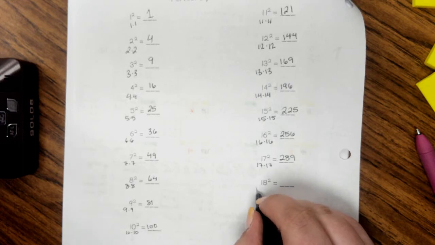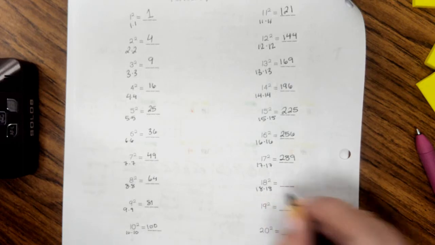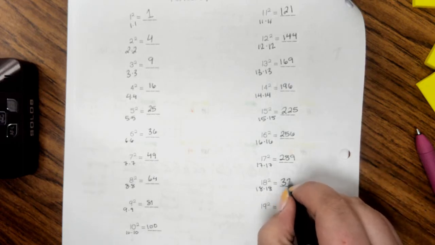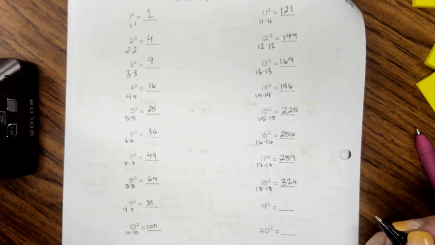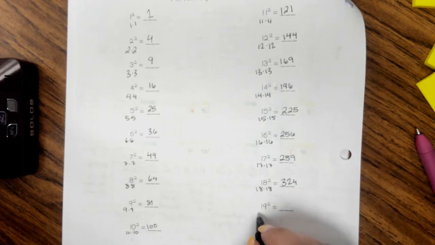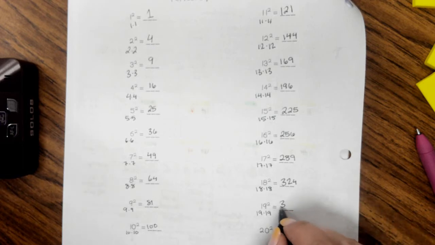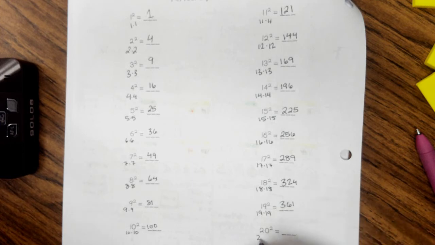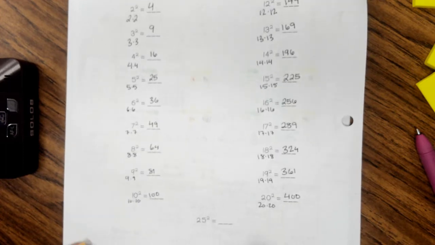18 squared is 18 times 18, which is 324. 19 squared is 19 times 19, which is 361. 20 squared is 20 times 20, which is 400. And the last one I want you guys to memorize is 25 squared, or 25 times 25, which is 625.